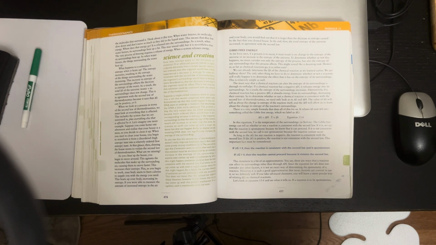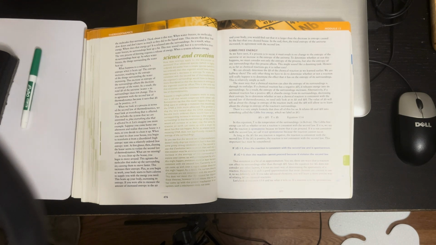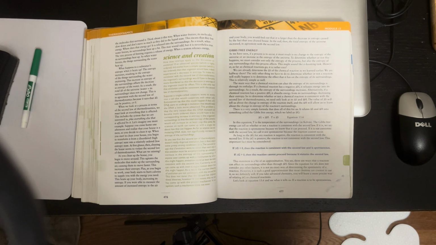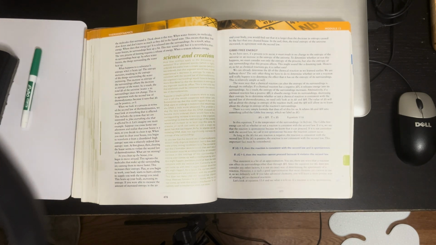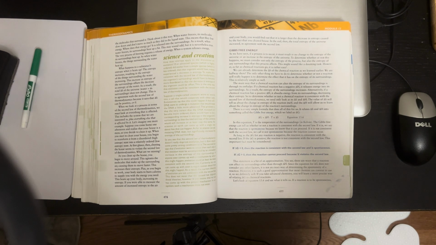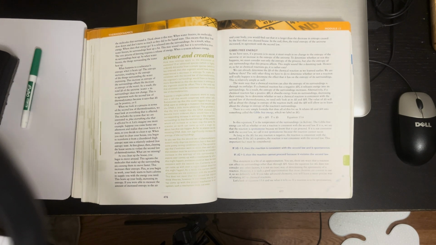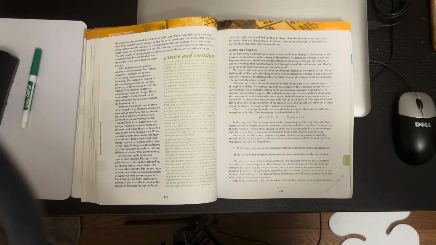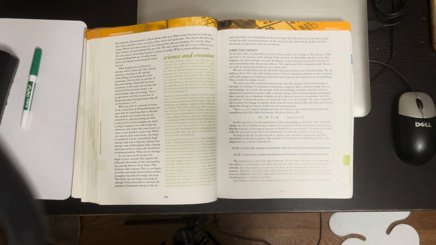So in order to know if a reaction is going to occur, you need to look at the delta H and the delta S under standard conditions, okay? So the value of the change in entropy is going to tell you about the entropy change of the reaction itself. And the change in the enthalpy is going to tell you what's going to be happening to the change in the entropy of the reaction surroundings.